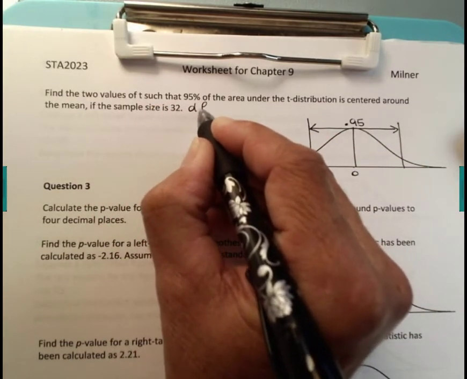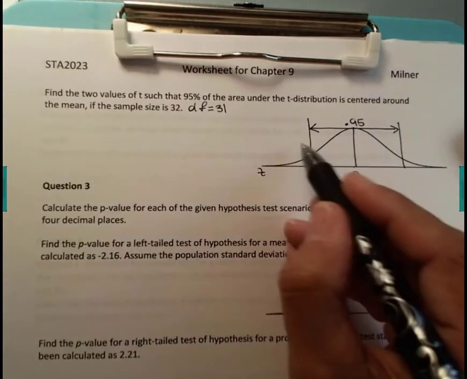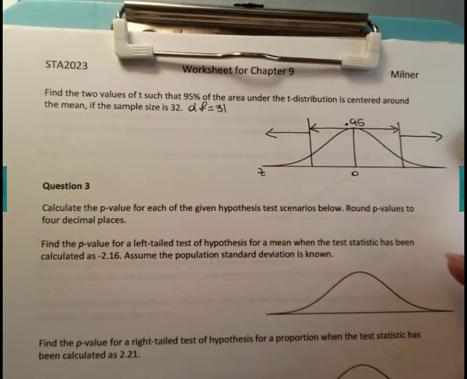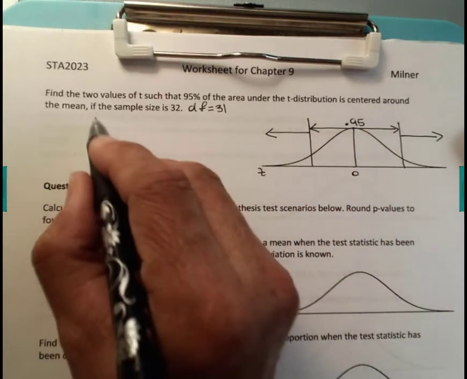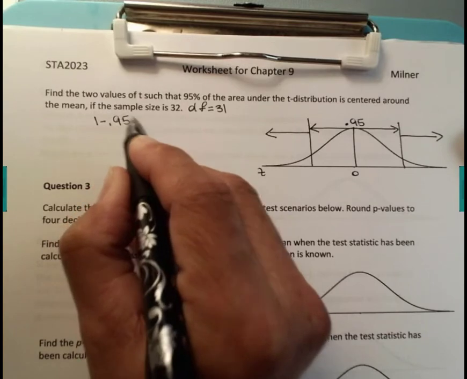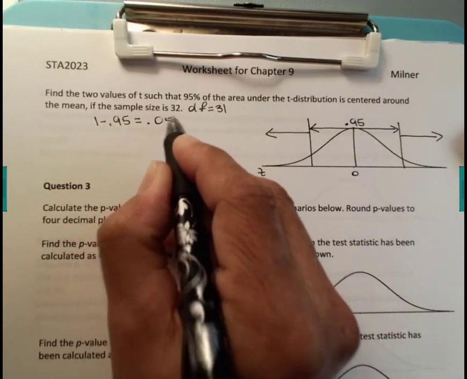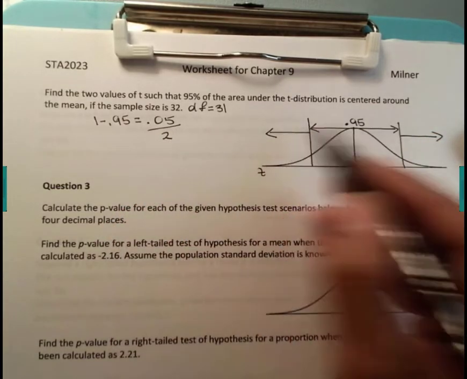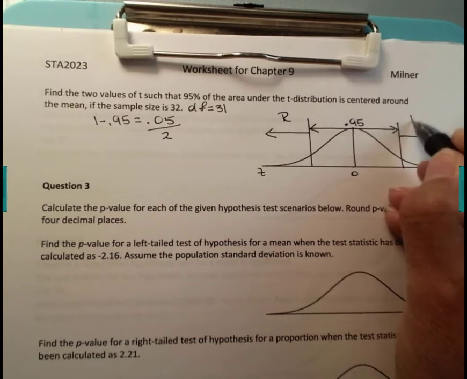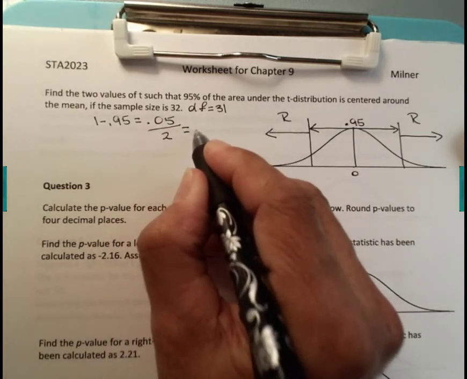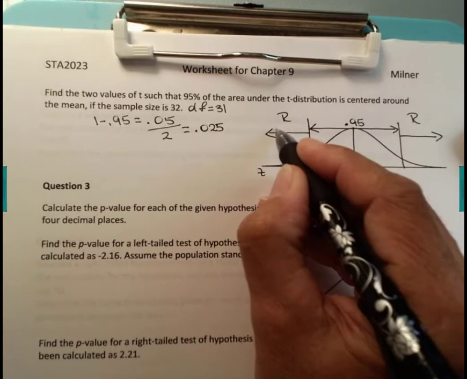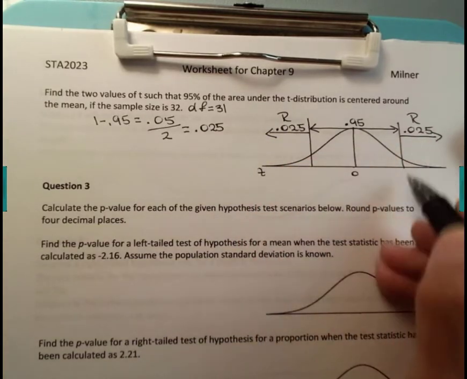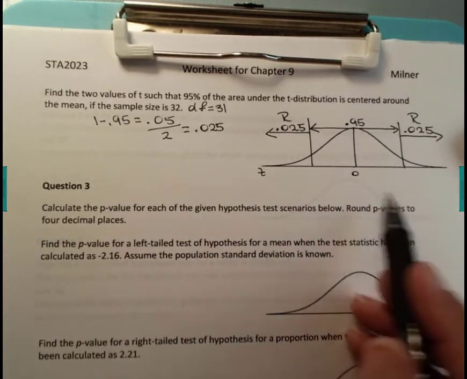I'll go ahead and say, okay, degrees of freedom is 31. But then I've got to look at my areas here and here. Well, how big are they? They have to be 1 minus 0.95, which is 0.05, isn't it? And I take that area and divide it by 2 because I'm splitting it, one on each side. I have a rejection region here and here, and I get 0.025 in each tail. I've only got to figure out one of these because they'll be opposites of each other. One will be positive, one negative.